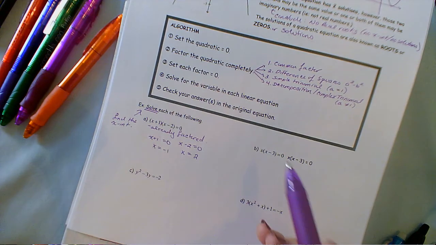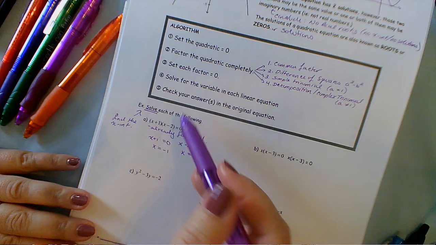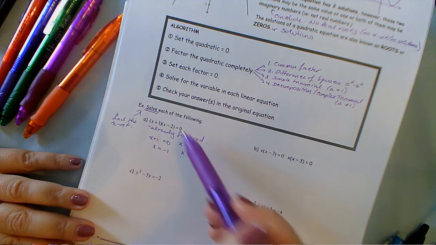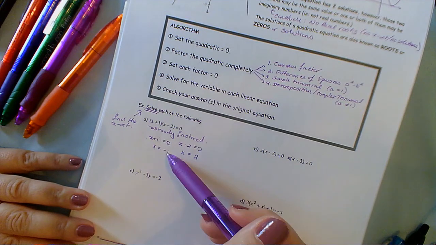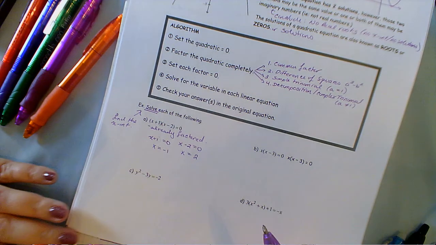I finished. I answered my question. I'm not going to bother checking. But to check, you would just sub in 2 here and here. Does it equal 0? You would sub in negative 1 here and here. Work it out. Does it equal 0? That's how you could check left side, right side.